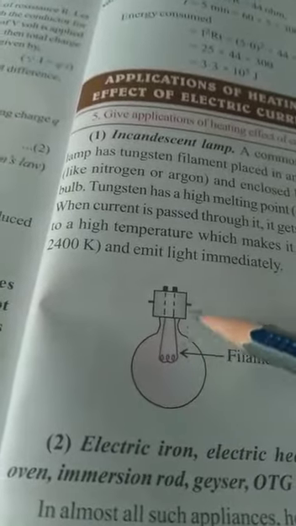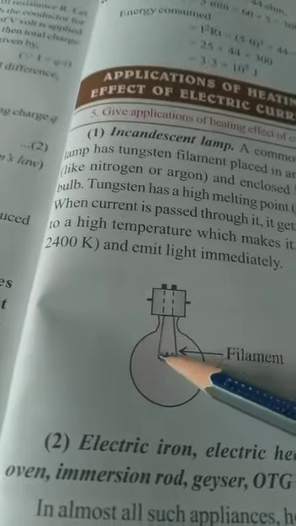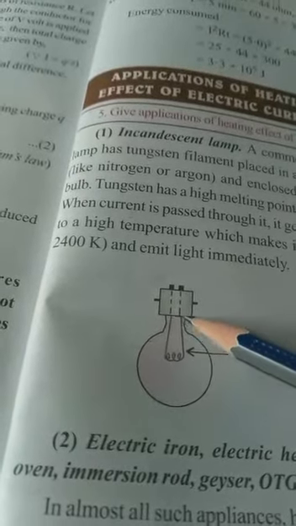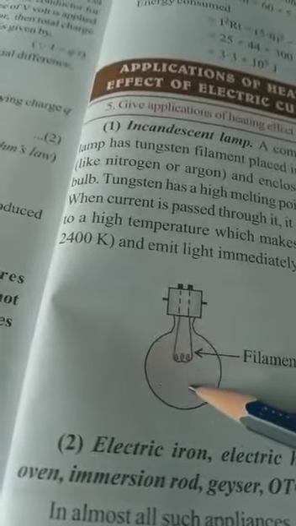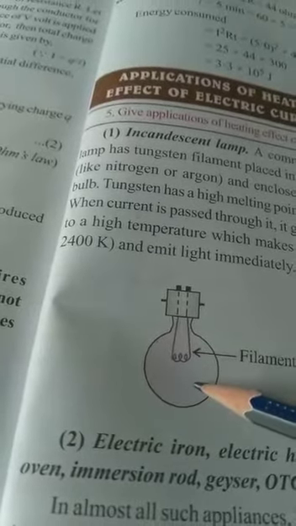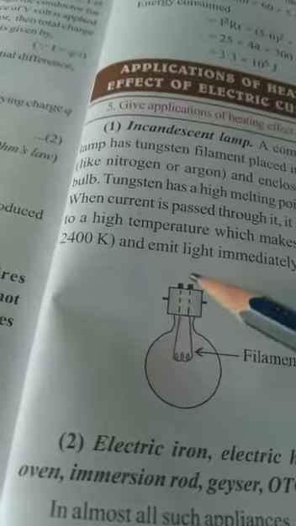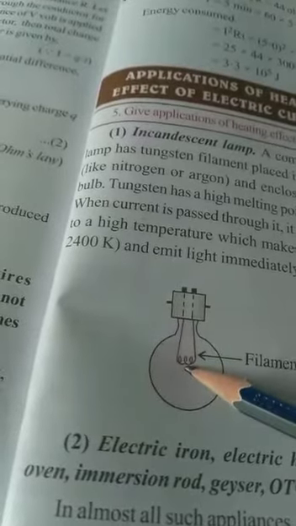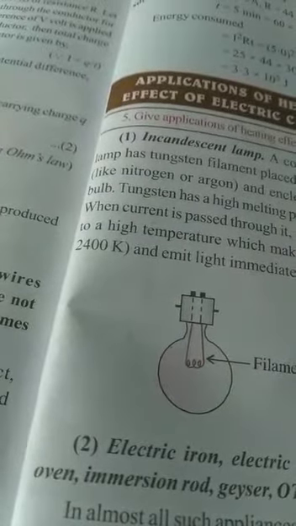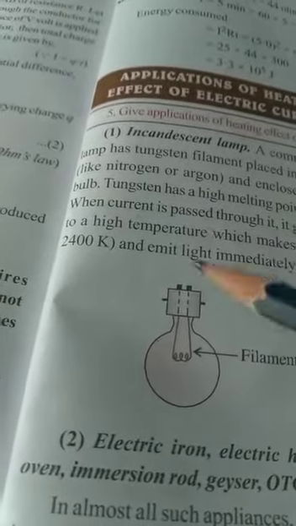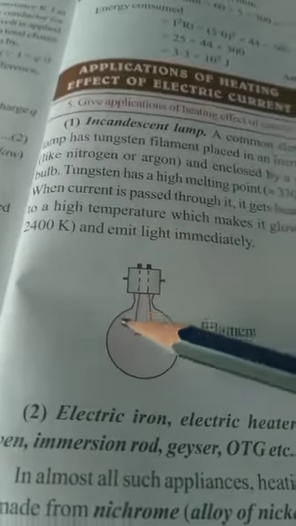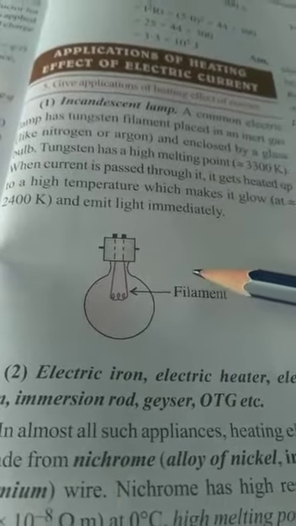The question will be there regarding the name of the material by which the filament of a bulb is made, or name the gas which is filled inside the bulb enclosure, the melting point of tungsten, and how the bulb lights immediately, means working of light. This thing you have to remember according to this paragraph.